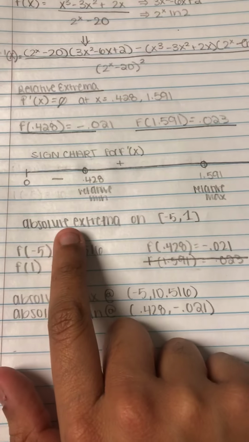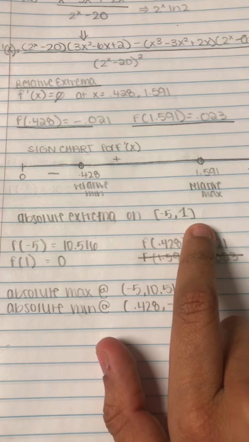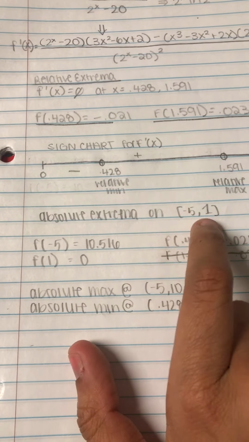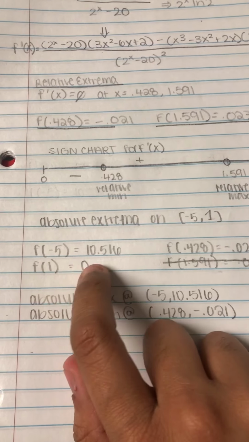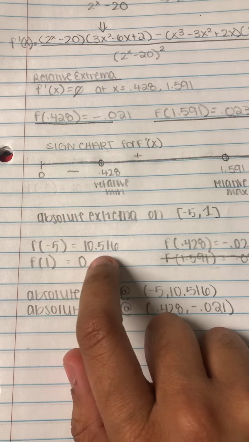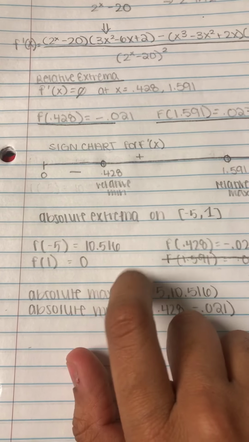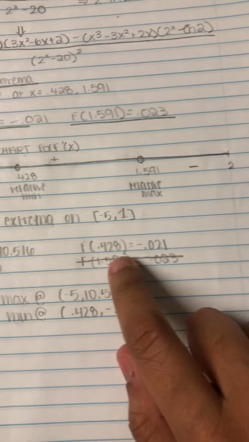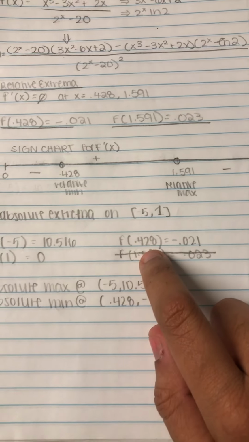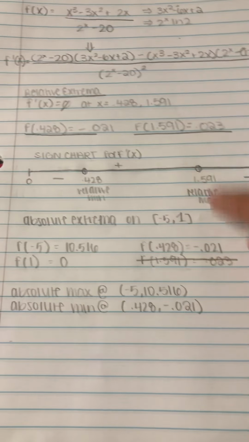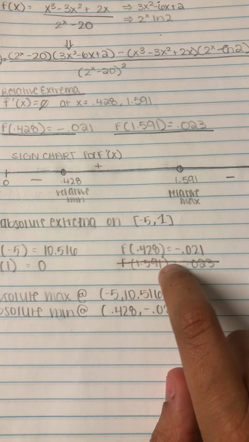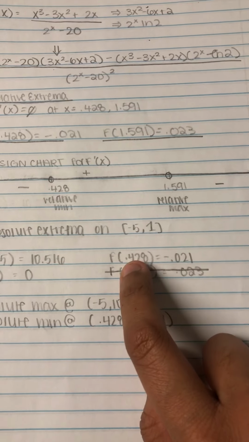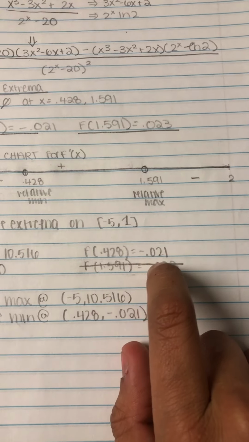And then to determine the absolute extrema on the interval -5, 1, you plug these points back into the original function, and so the points are f at -5 is 10.516, and f at 1 is equal to 0. And then you also use the critical point from the problem above at x equals 0.428, but you don't use 1.591 because it doesn't fit in the interval. And so f at 0.428 is equal to negative 0.021.